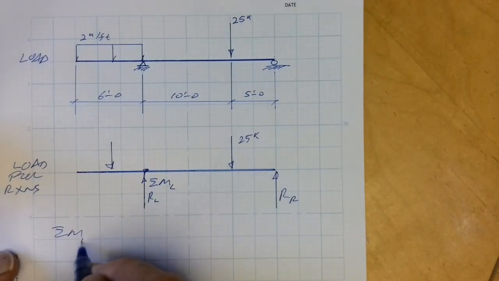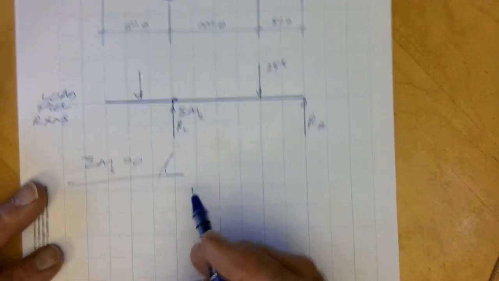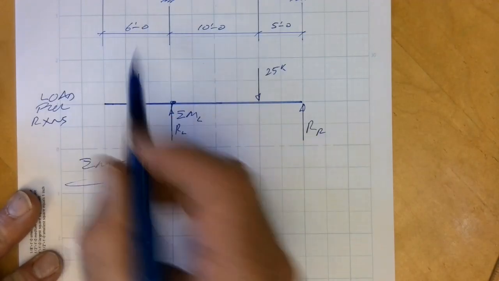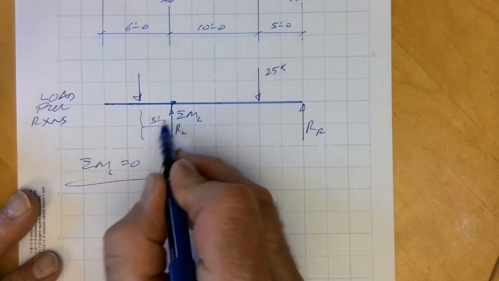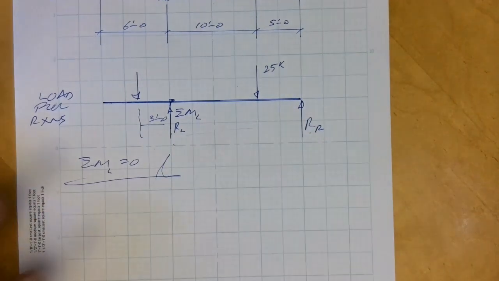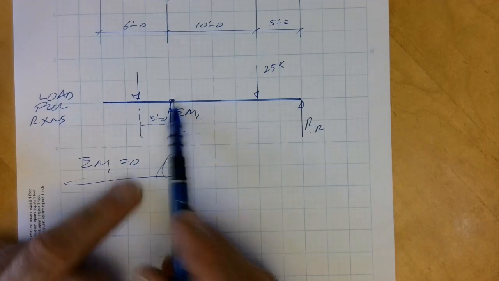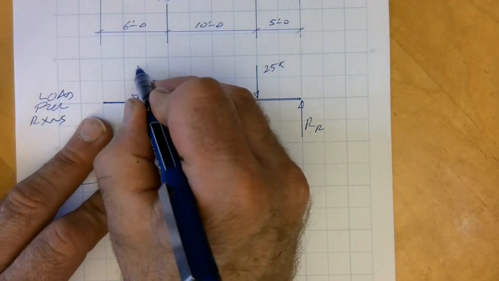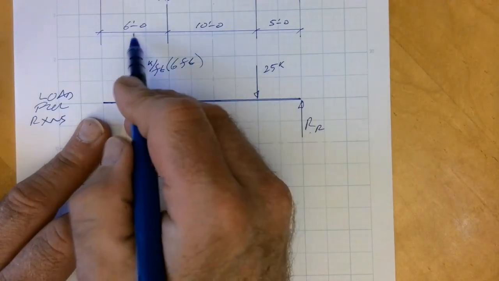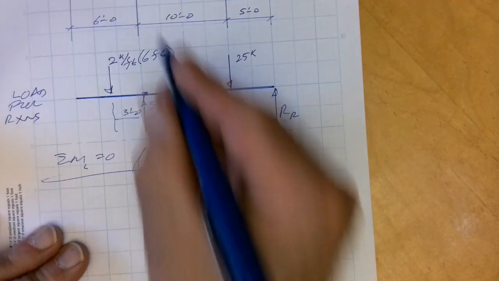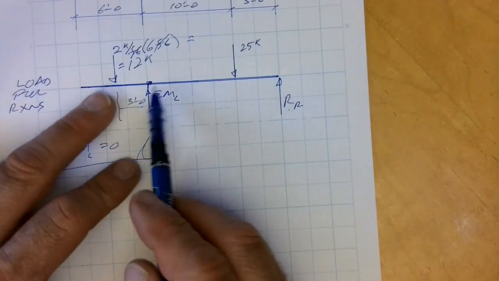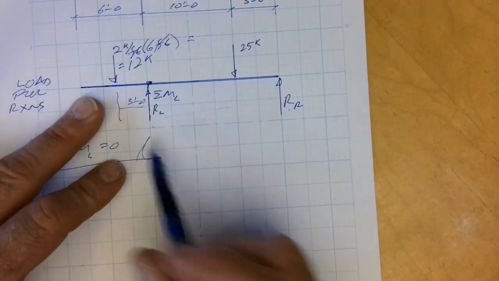So summing moments about the left equals 0. From here to here, this is 3 feet, so it's half of the 6 feet here. And then from here to here, it's 10, and then from here to there, it's 15 feet. Alright, so sum of moments about this point, I have, I didn't calculate this, 2 kips per foot times 6 feet. So 6 comes from here, the 2 kips per foot there, those guys cancel. So that's 12 kip force. So I'm going to say I have a 12 kip force times 3 feet.